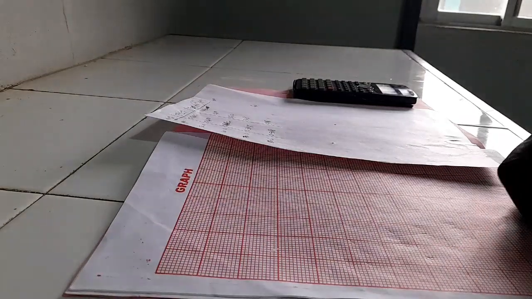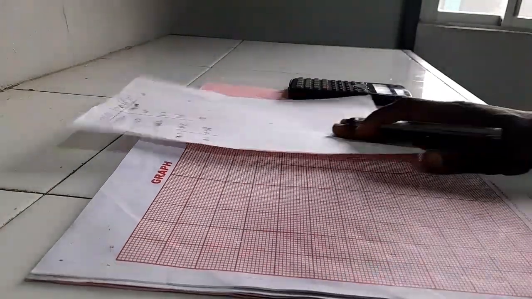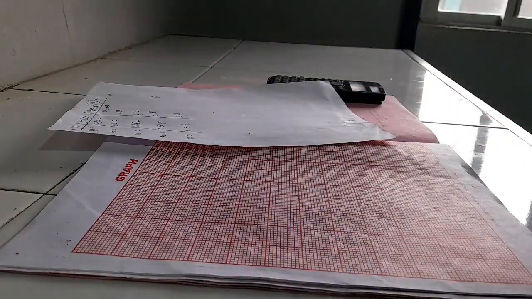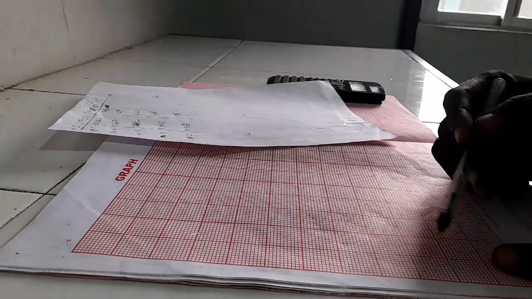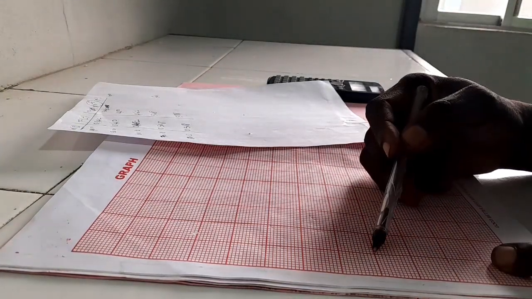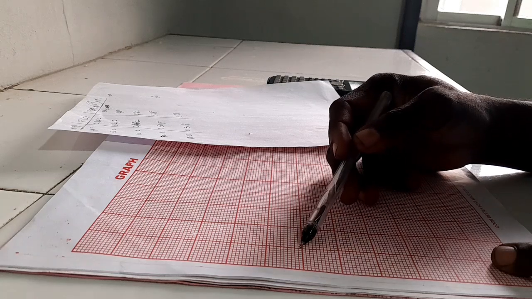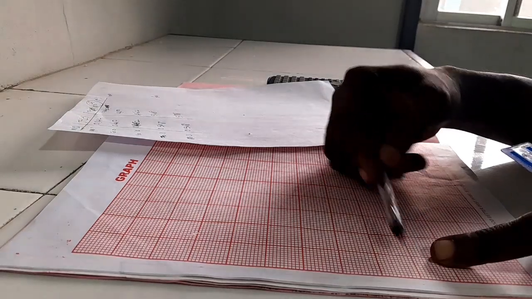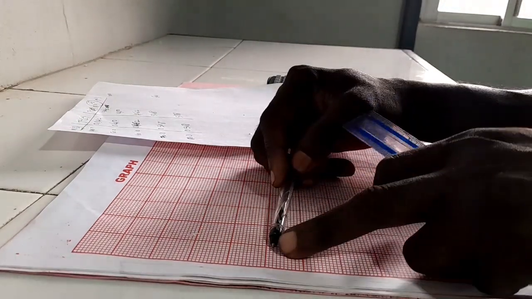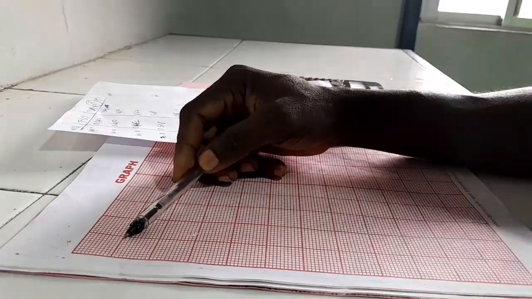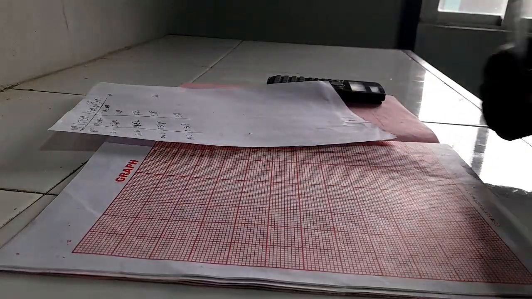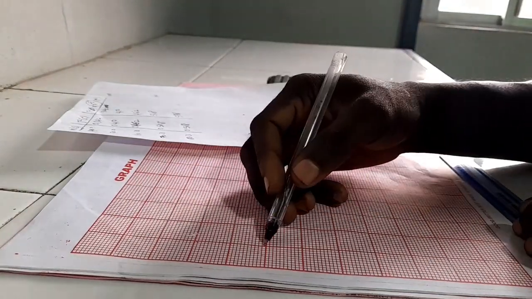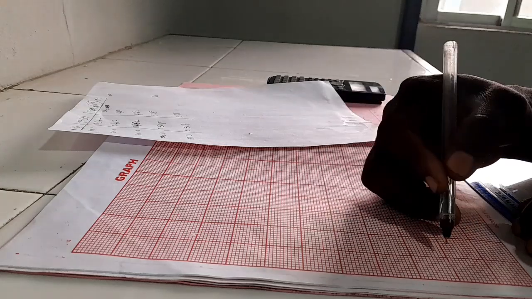If I have 0 here, this is my 0 mark, because I want to use almost all the part of this graph. So let's say this is my 0 mark, I have 100, 200, 300, 400, 600. It looks small. Let's see if we can push it up. So let's say 100, 200, 400, 500, 600. So that will be enough, because I want to stretch the graph. So if I take my 600 here, 500, 400, 300, 200, 100.